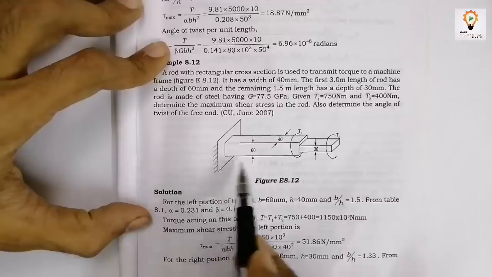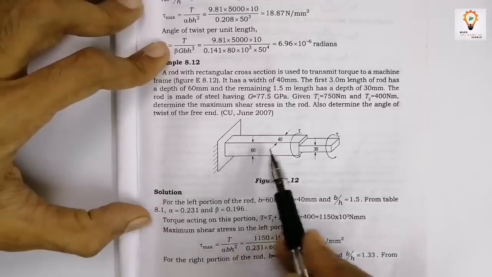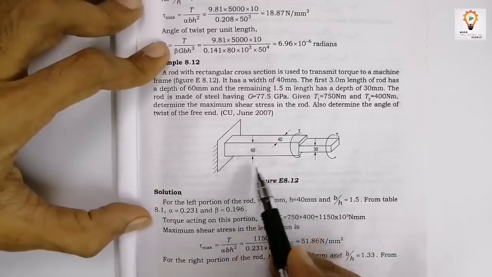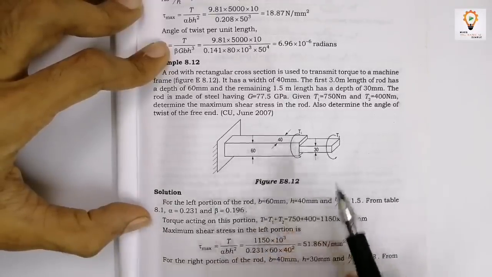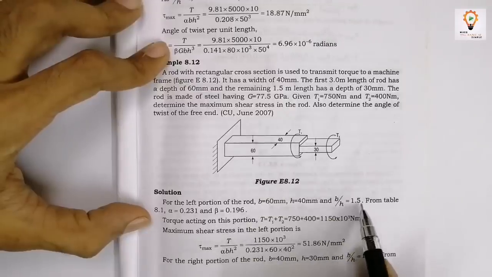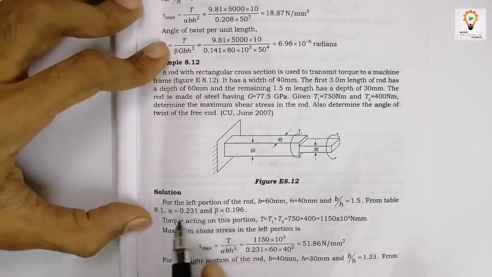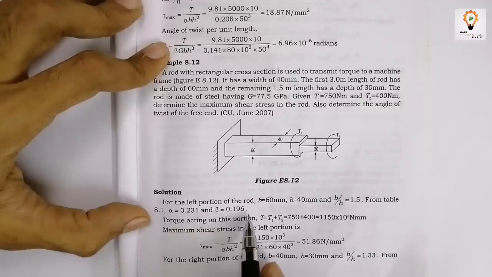So, as I have told earlier, what is the B by H ratio? Now, let us analyze portion 1. The B by H ratio is 60 by 40, so it is 1.5. Now, since the values are not given, you can assume alpha equal to 0.2 and beta equal to 0.2.